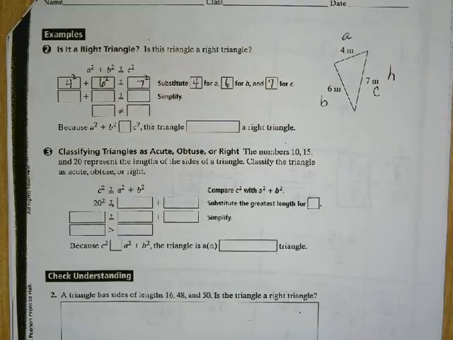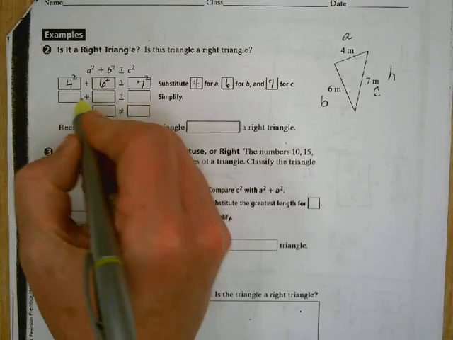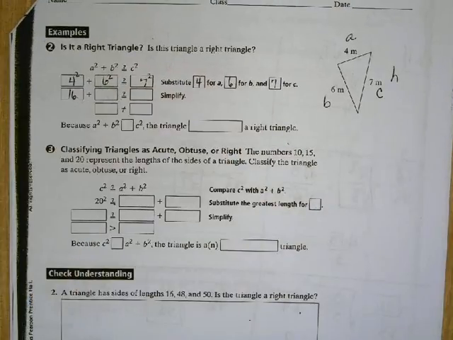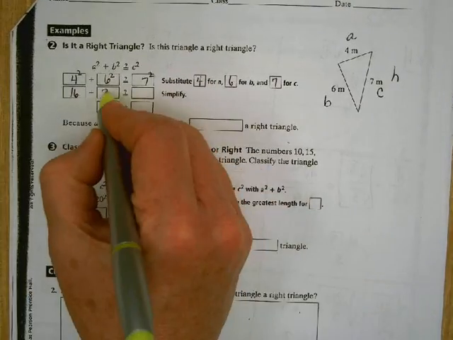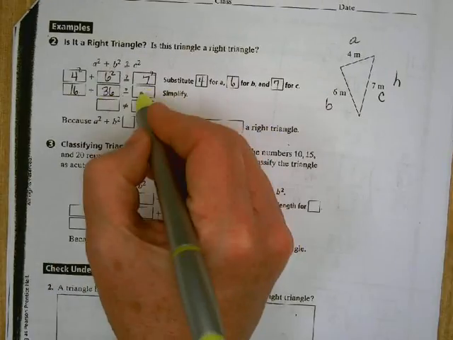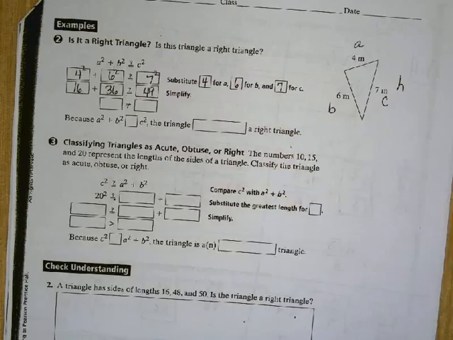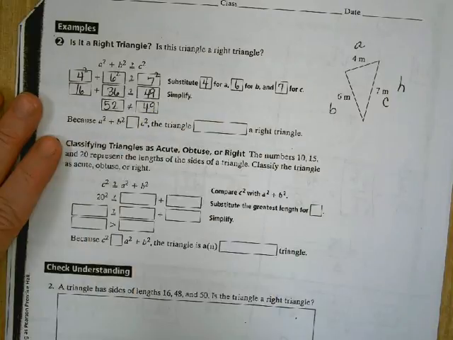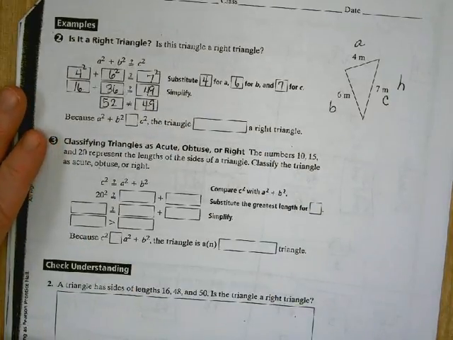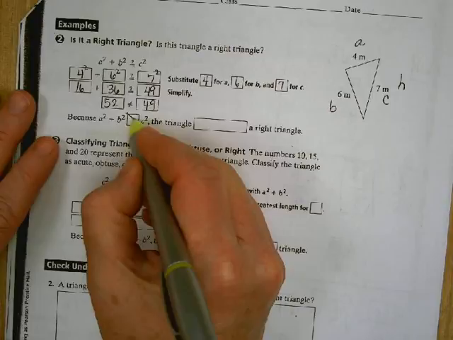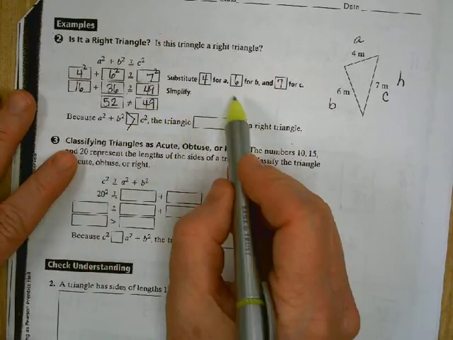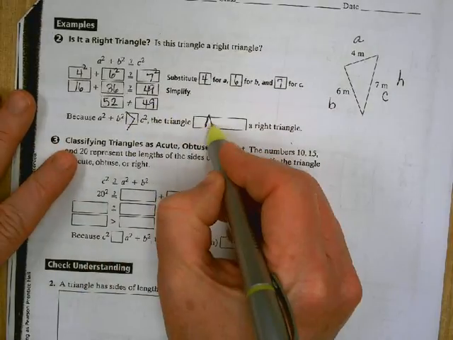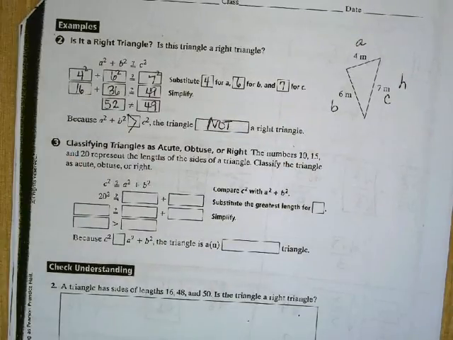What's 4 squared? 16. What's 6 squared? What's 7 squared? So 16 plus 36 is 52, which is not equal to 49. Is 52 bigger than 49 or smaller than 49? Bigger. Okay, so is it a right triangle? No.